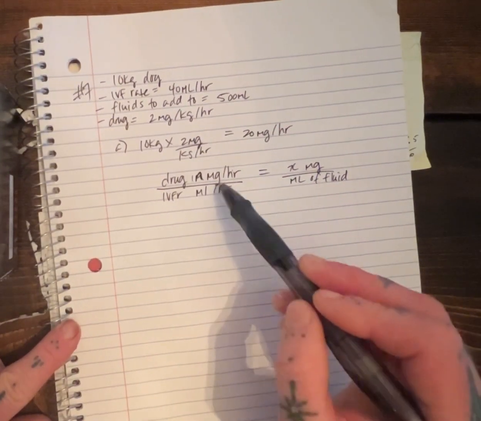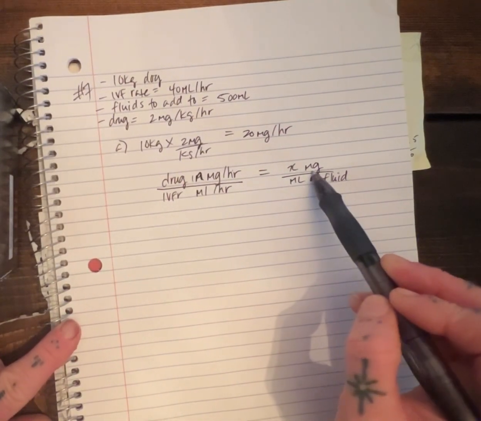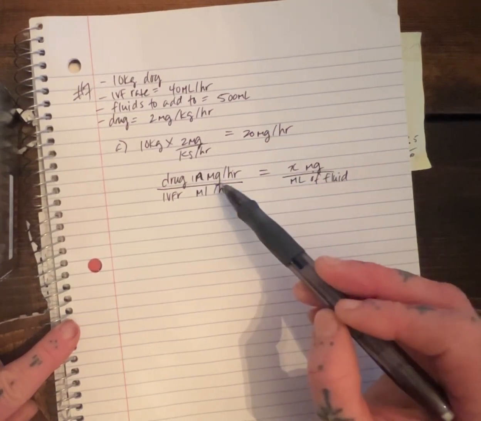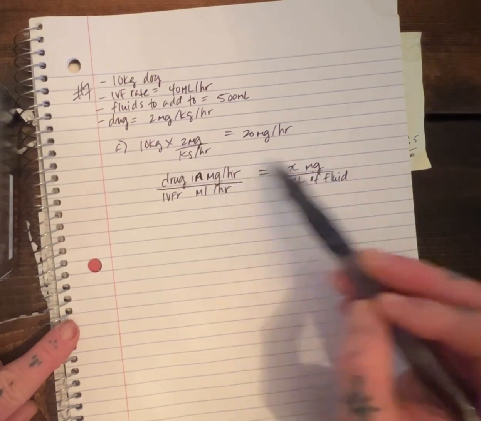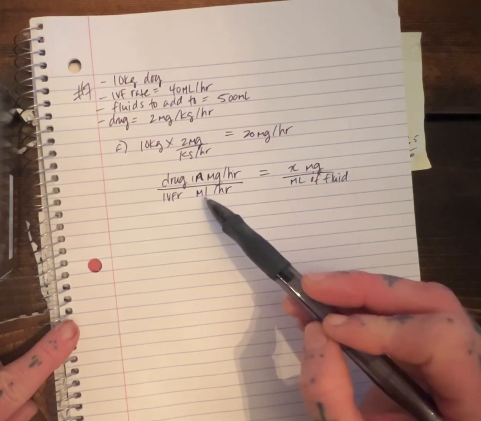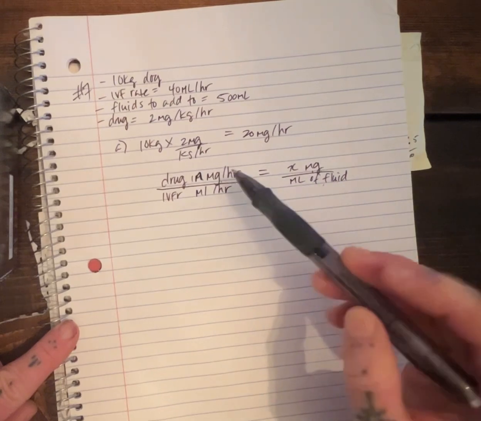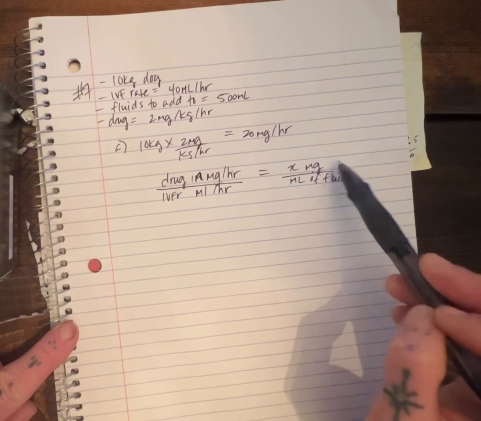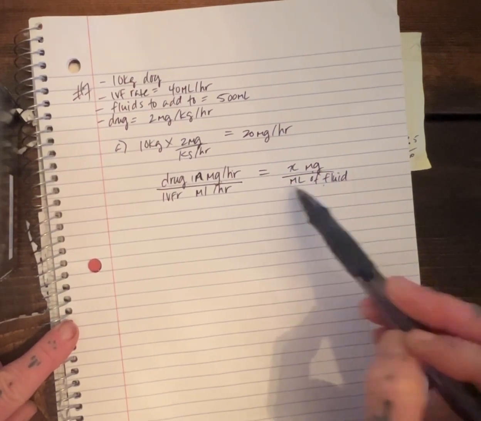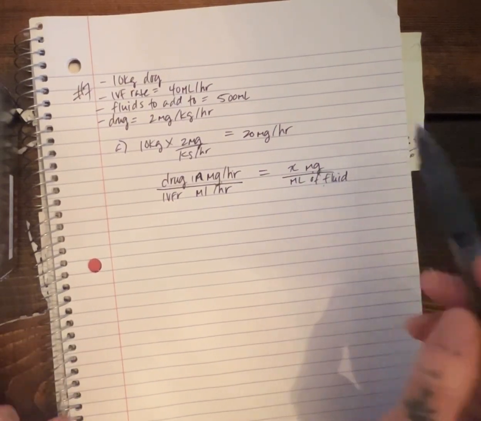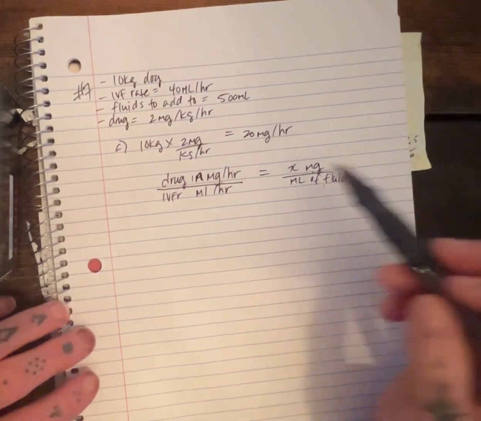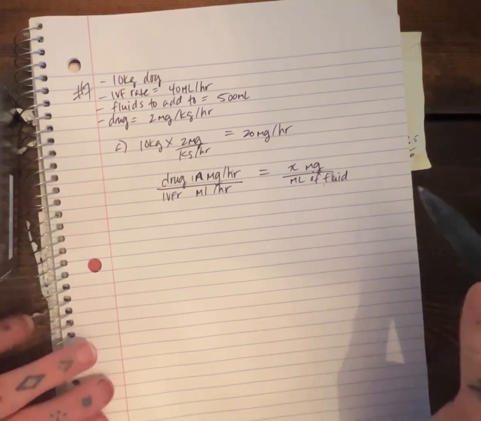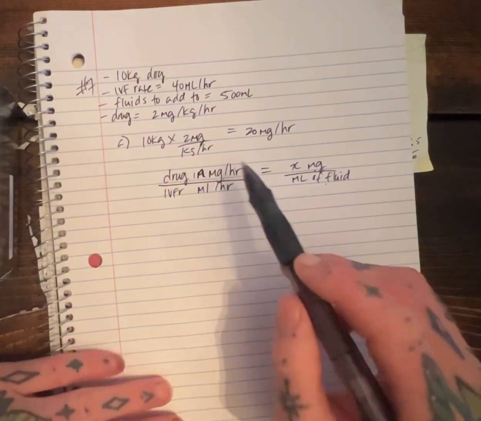So as long as this and that match in terms of the value, or like what you're trying to find, so either milligrams and milligrams or mils and mils, and this is always going to be mils and mils, and this will always be something per hour, and just the mils or milligrams and mils. So that could help you figure out how to set up the formula, but that's the formula. You should memorize it, and then you can just plug in the rest of the question.